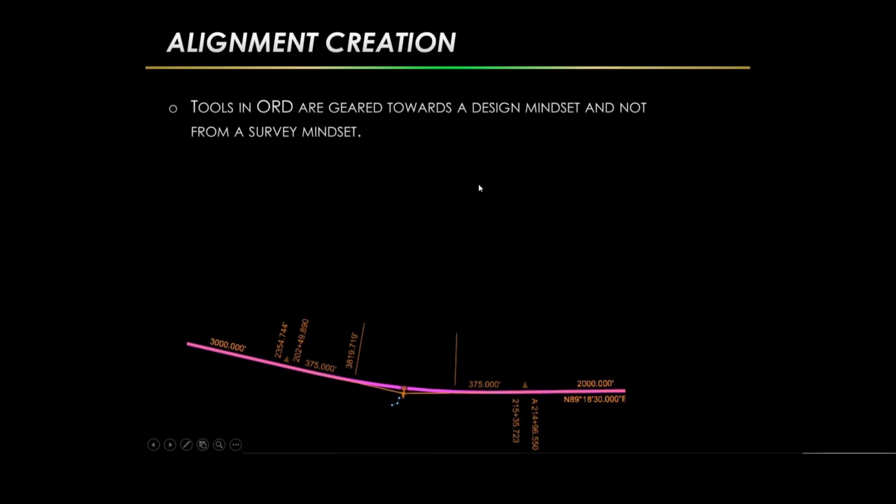So alignment creation. The first thing I wanted to bring up is that tools in ORD are really geared towards a design mindset and not from a survey mindset. So you notice a lot of those were an arc from a line or an arc with this or that. And keep that in mind when you're using some of these tools. It's made from a design standpoint, not from a recovery standpoint.